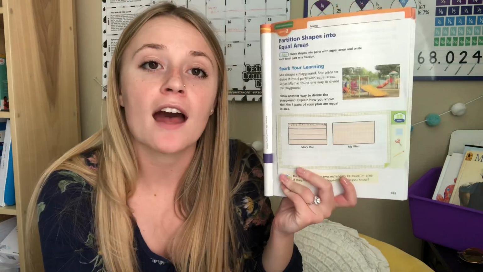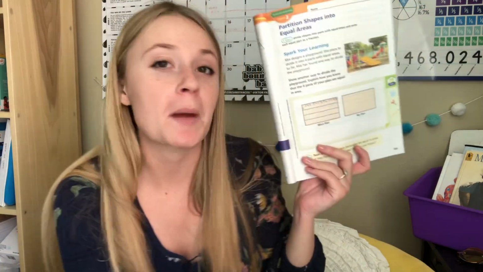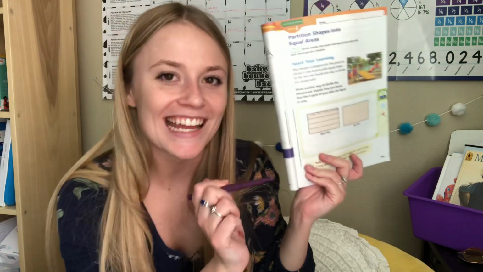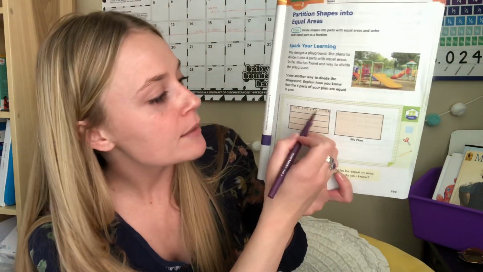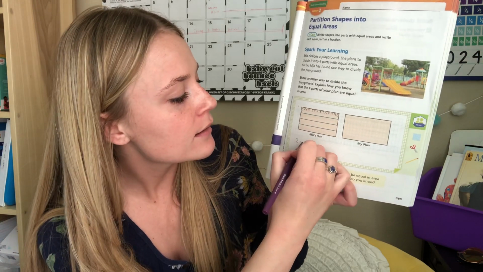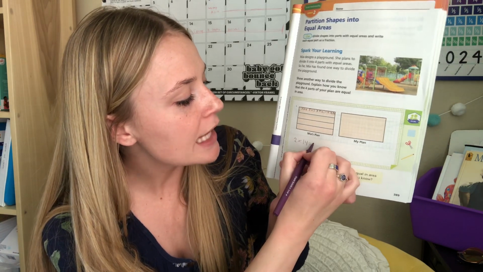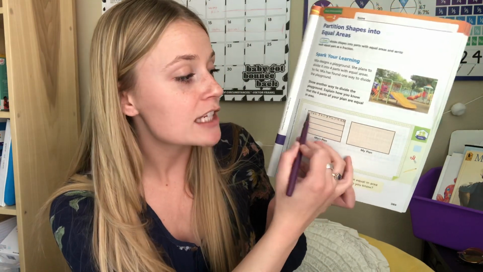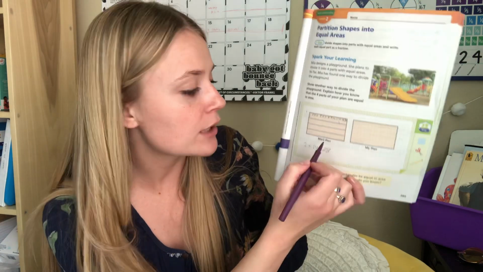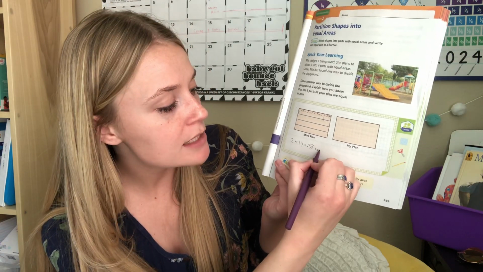This is a multiplication equation. Remember how multiplication and area are related? Well, we can use that when we talk about fractions as well. So 2 times 14 equals 28. So the area of this rectangle and all the others in each part of the playground is going to be 28 unit squares.